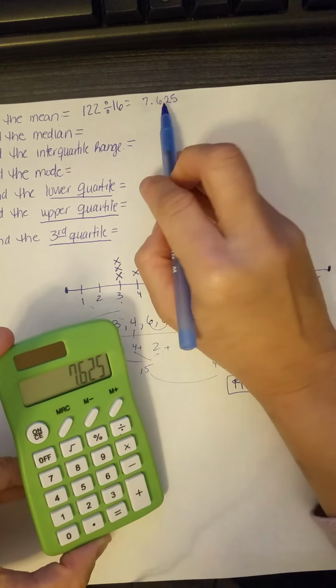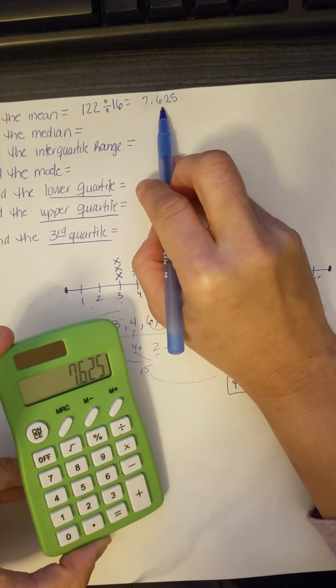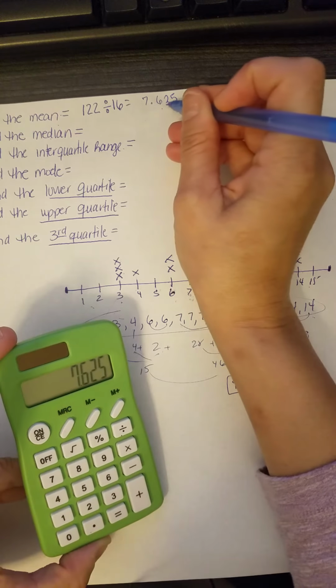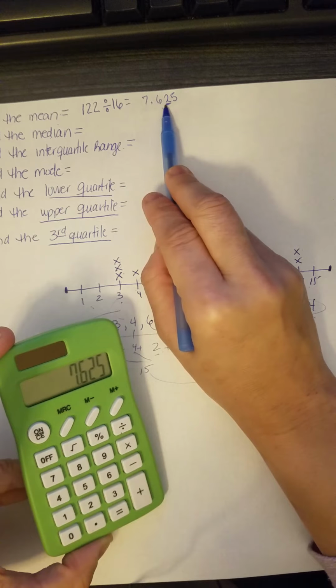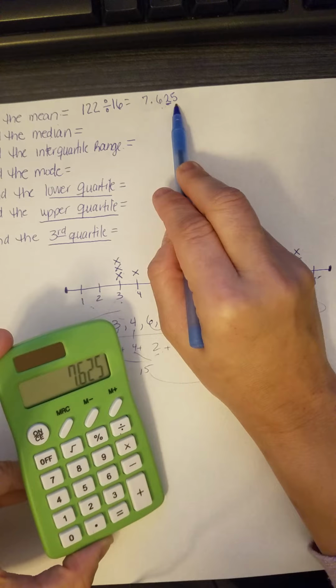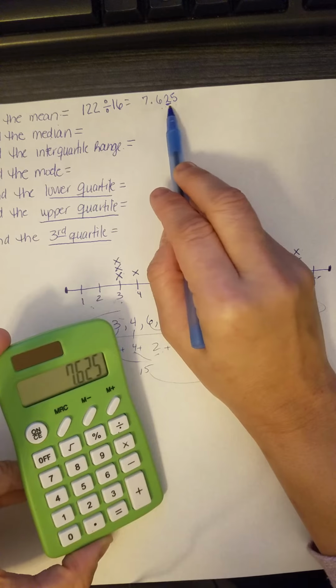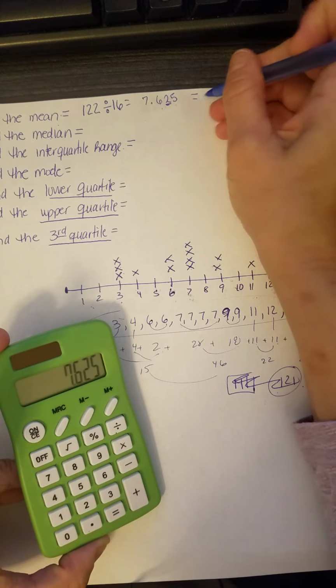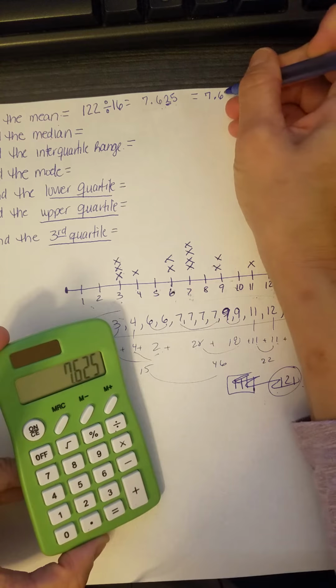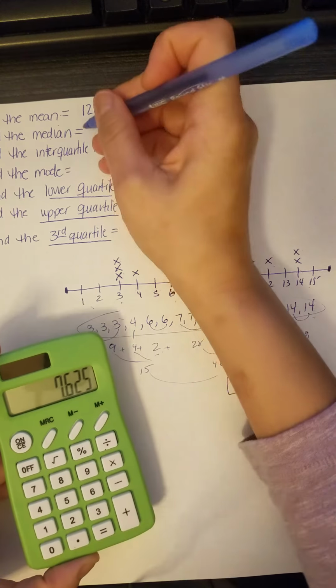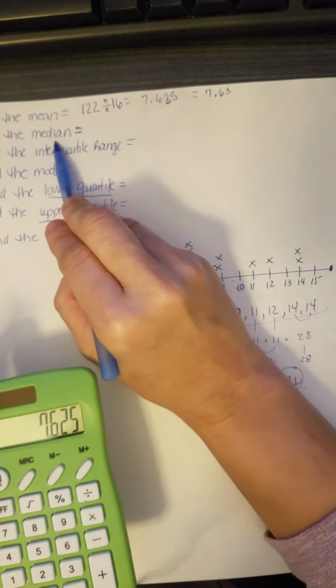7.625. If I say round it to the nearest hundredths, that means I'm going to find my hundredths place and then look at the neighbor on the side. And if it's 5 or above, this is going to go up. So if it's rounded to the nearest hundredths, it's going to be 7.63. Remember, you're rounding.